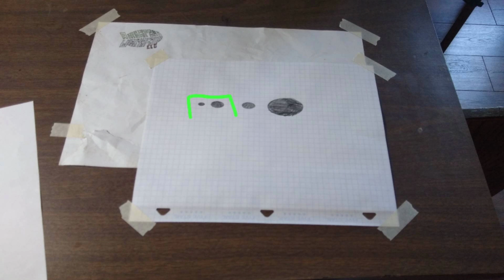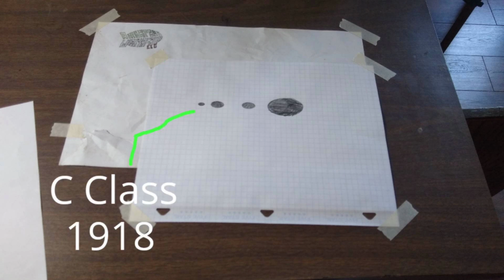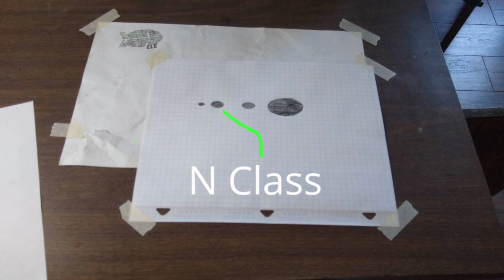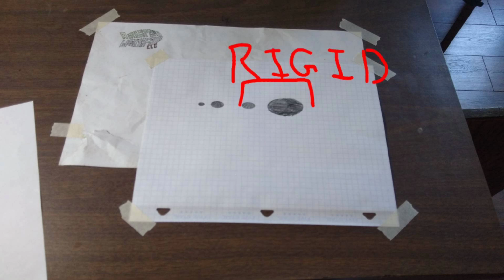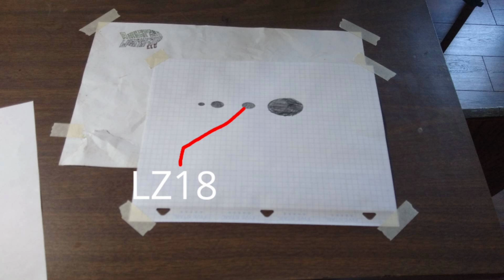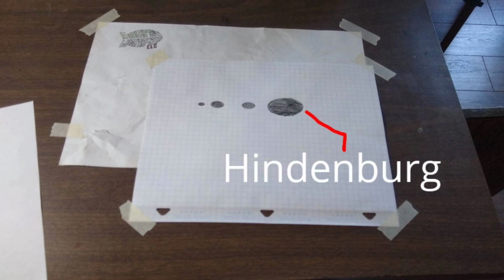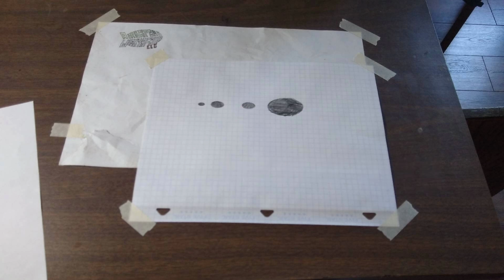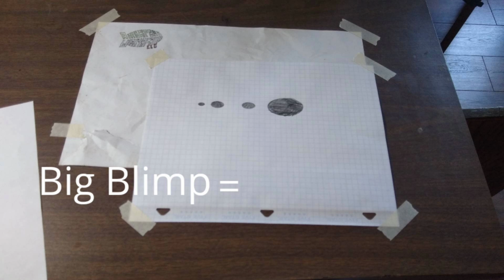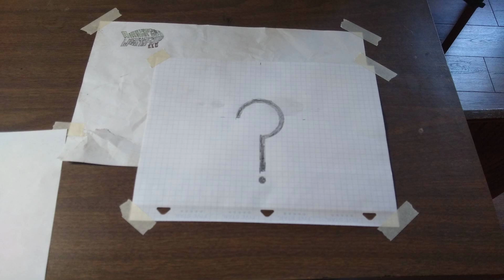On the left are small ovals representing the size range of blimps, specifically the C-class blimps from 1918 and the N-class blimps from 1962. On the right, the ovals represent rigid airship sizes, specifically the LZ-18 from 1913 and the Hindenburg from 1935. So the largest blimps are just about as big as the smallest rigid airships. So why don't they make blimps bigger?